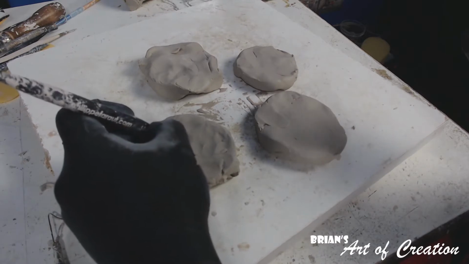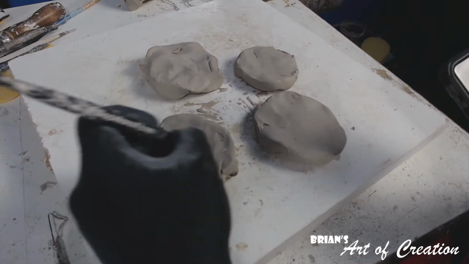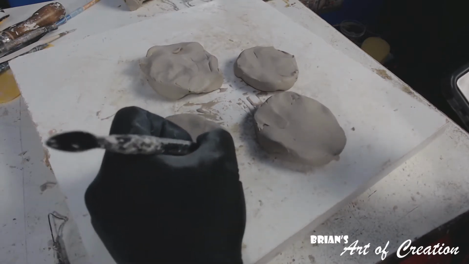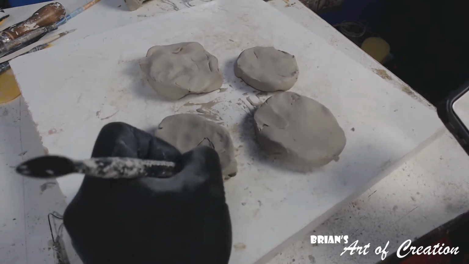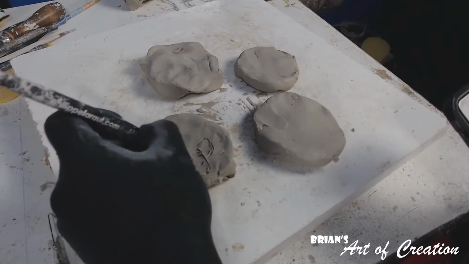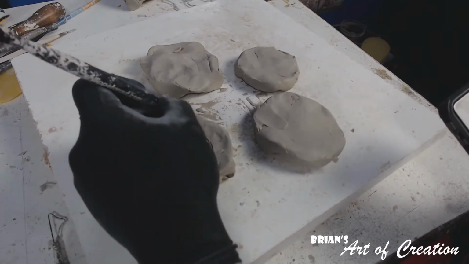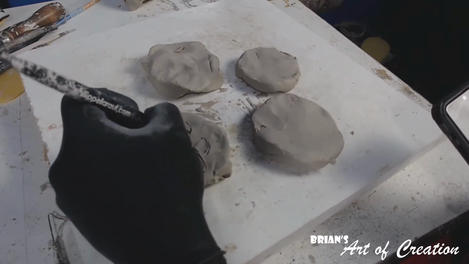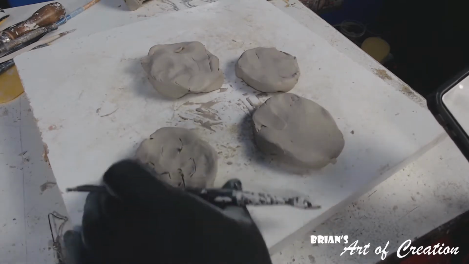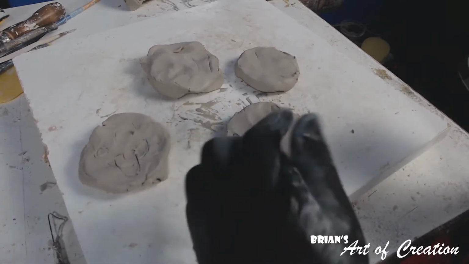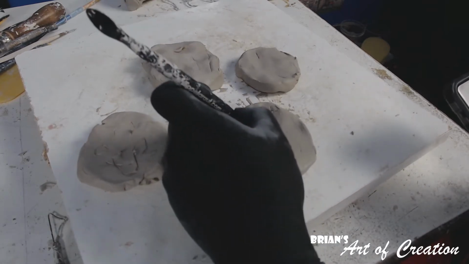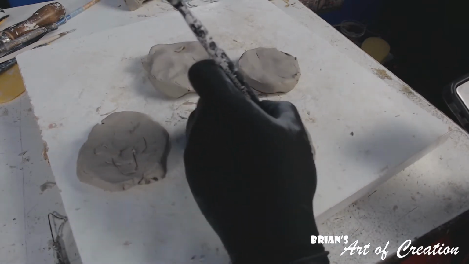So one of them I decided to do is this goofy, fun emoji, the one with the tongue sticking out. Another one is the laughing face, the cry laughing face.